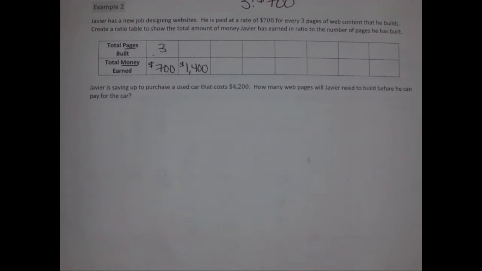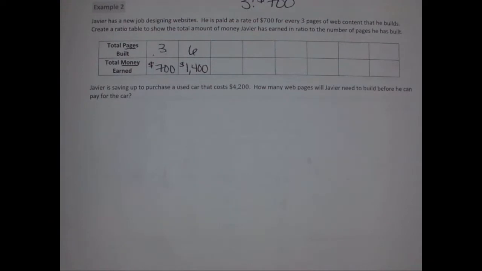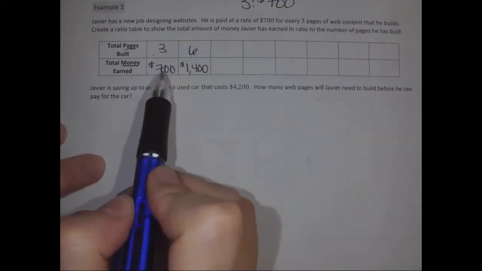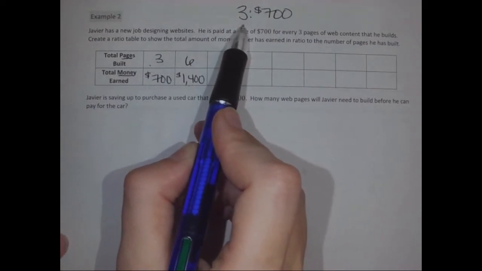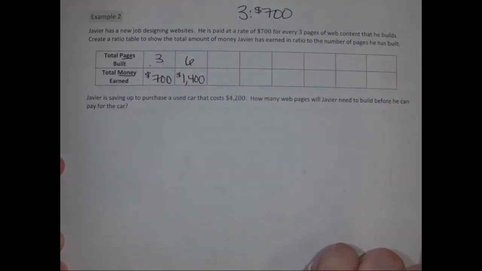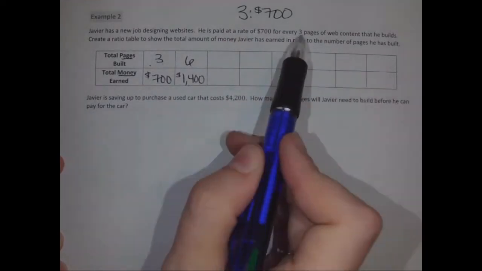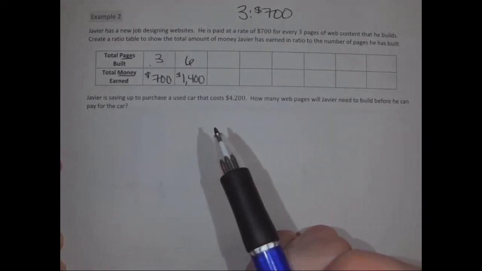Okay. I will call on you. How many pages would he build to make $1,400, Kalia? 6 pages. How do you know that? Because if we're going to add $700, we have to add 3 pages. I'm not just going to give Javier $700 if I am this company, right? He's got to work for it. He's got to make 3 pages for every $700.